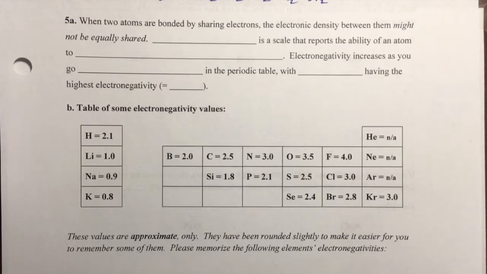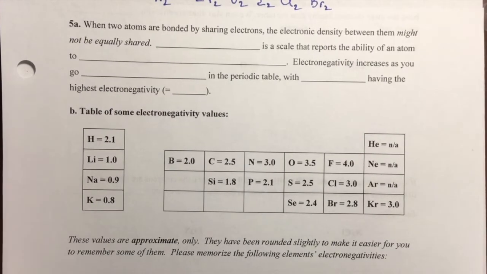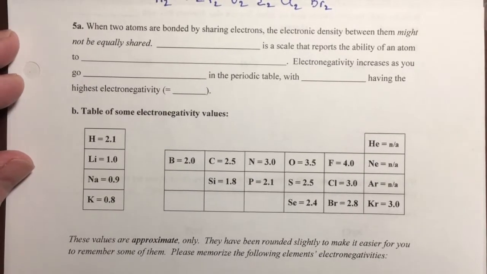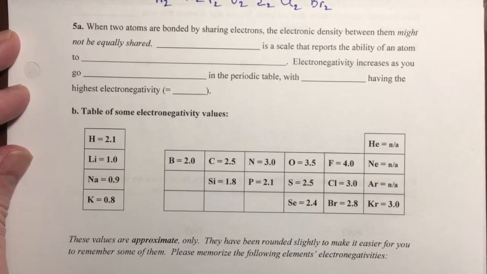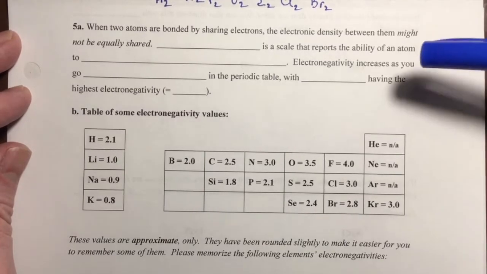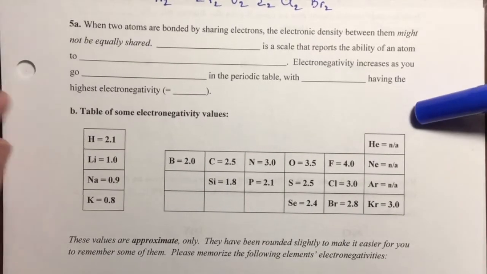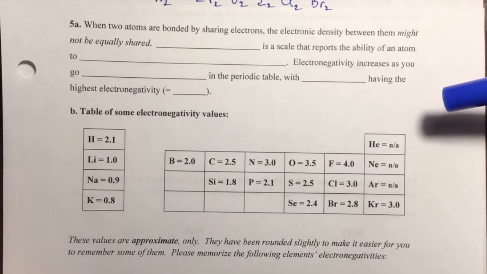Hello everyone. In our previous videos we've been talking about covalent bonds. And we know that covalent bonds are when you have valence electrons that are being attracted to two different nuclei. So two different nuclei of two different atoms are attracted to the same valence electrons. And it's that mutual attraction for the same valence electrons that holds the atoms together.